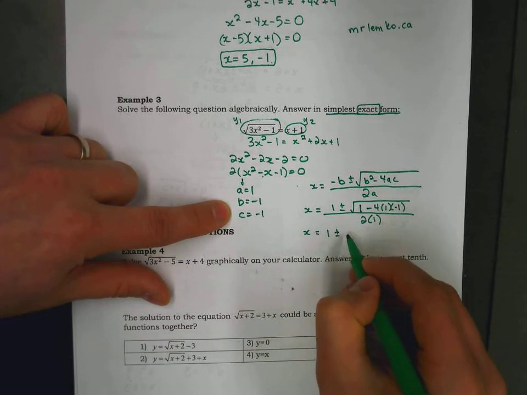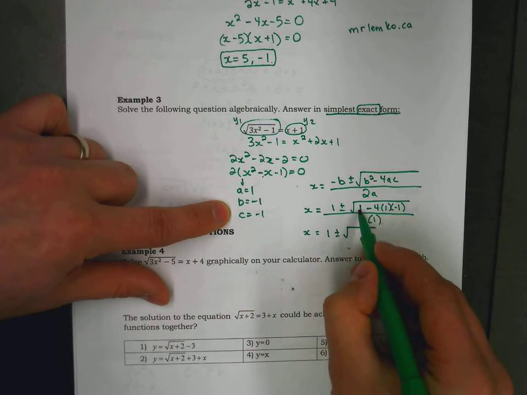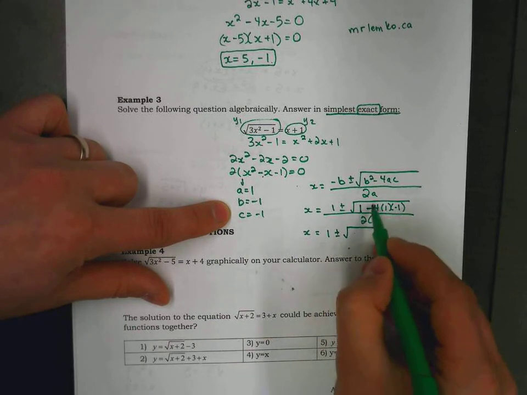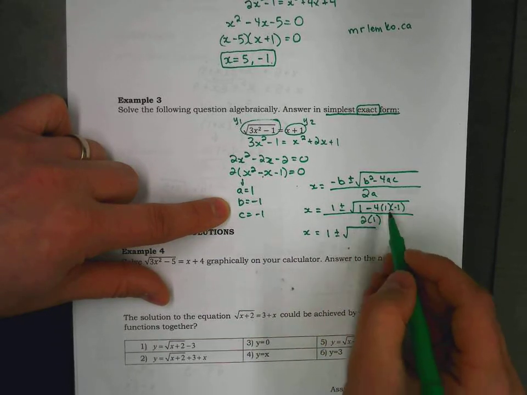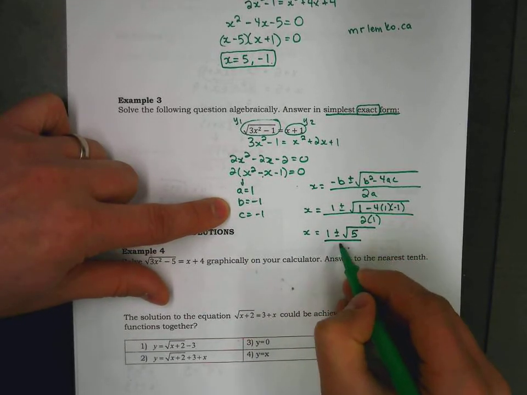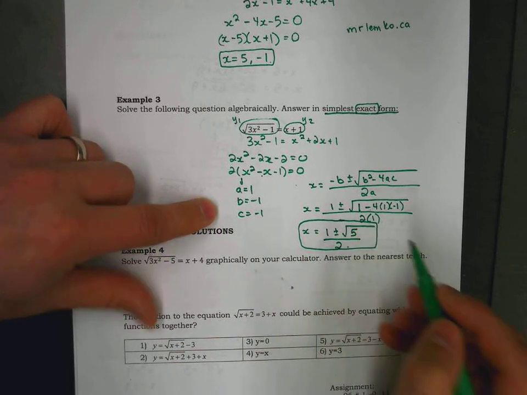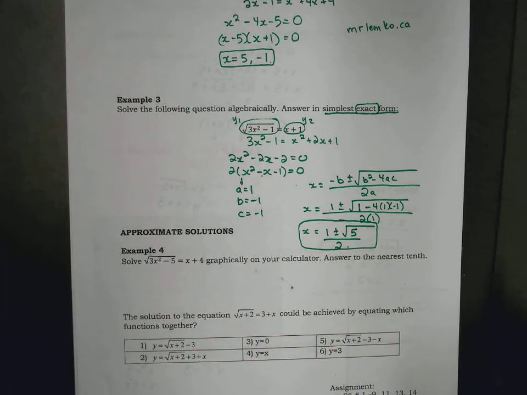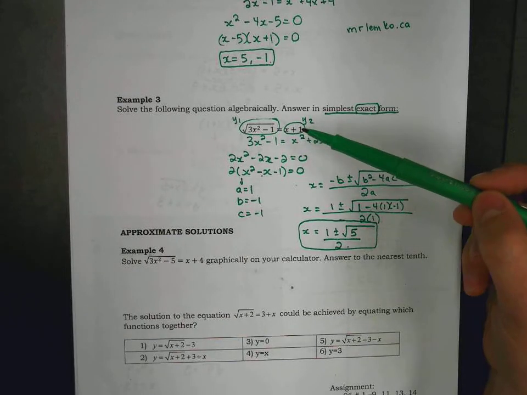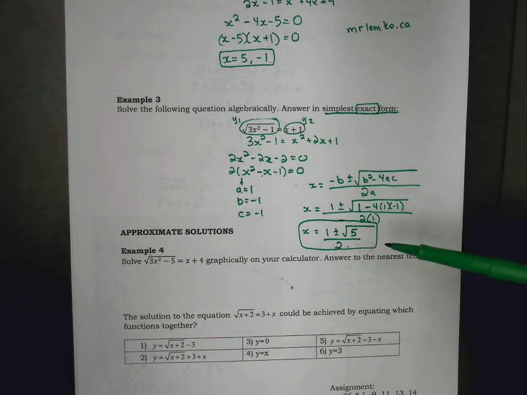We end up with a 1 plus or minus a square root of 1 minus a negative 4. I do see two negatives, so this is a 1 plus a 4, that is a 5, divided by a 2. These are your two answers, which again we should check, but if you are graphing this first and you do see two intersections, we know these are the two answers.